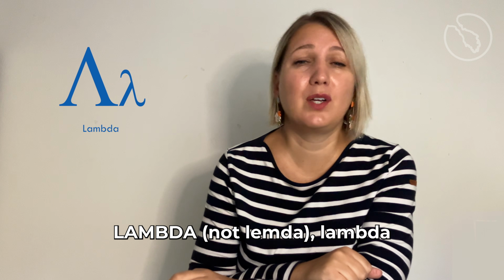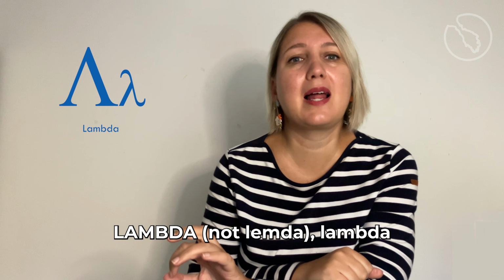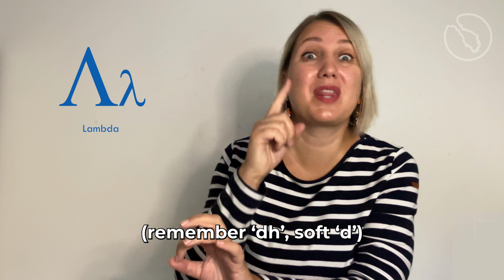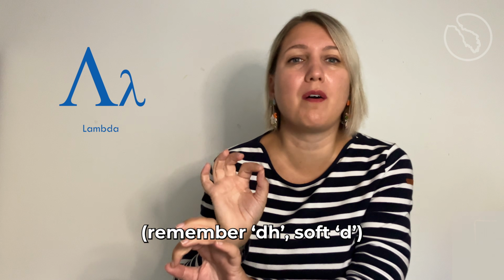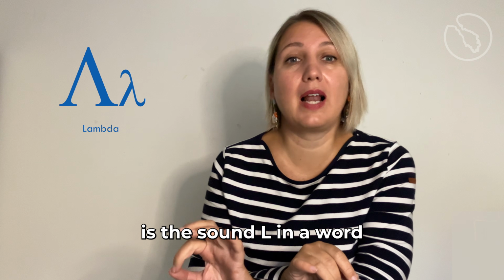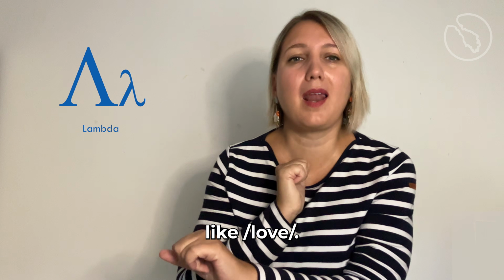Lambda. Remember the delta, soft the. Lambda is the sound L in a word like love.